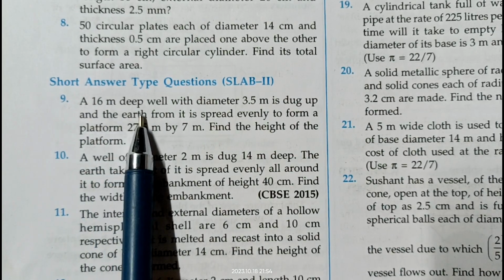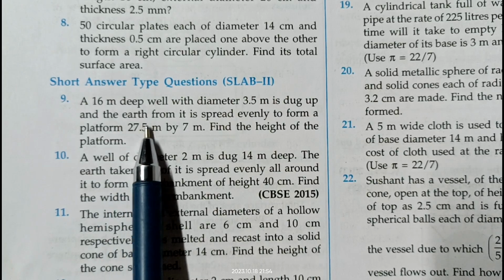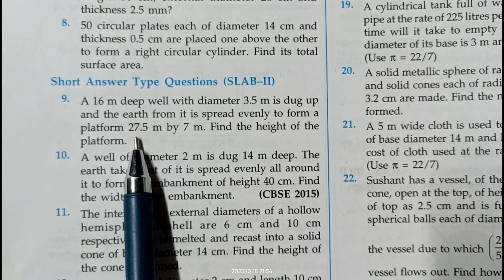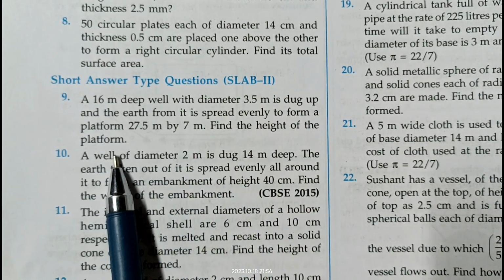Question number 9. A 16-meter deep well with diameter 3.5 meter is dug up and the earth from it is spread evenly to form a platform 27.5 meter by 7 meter. Find the height of the platform.